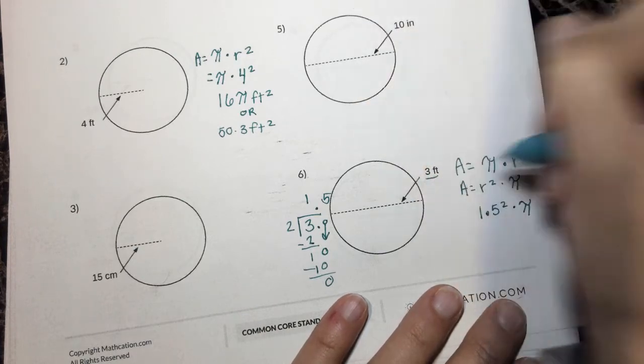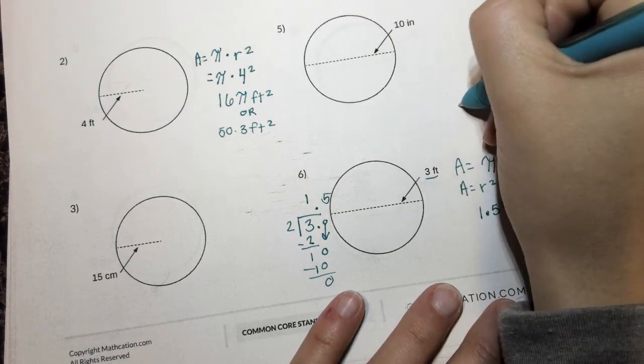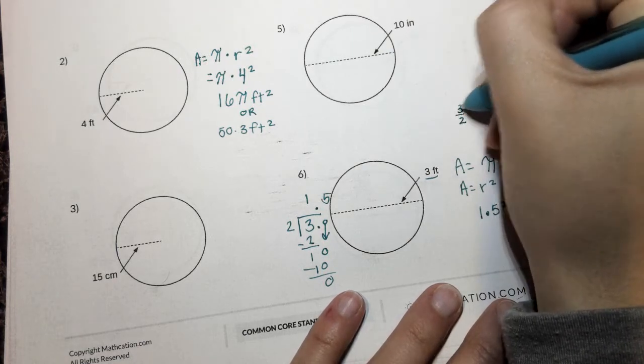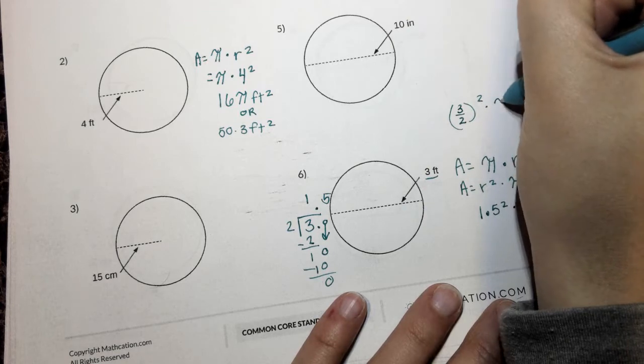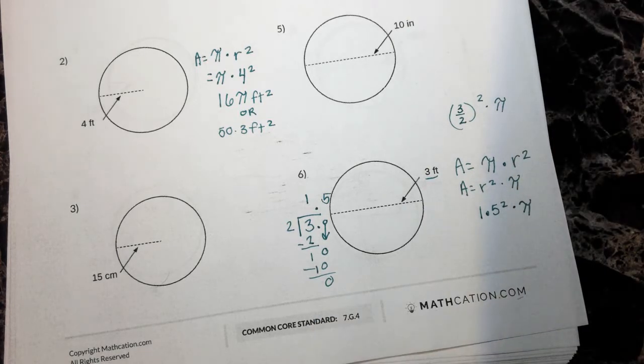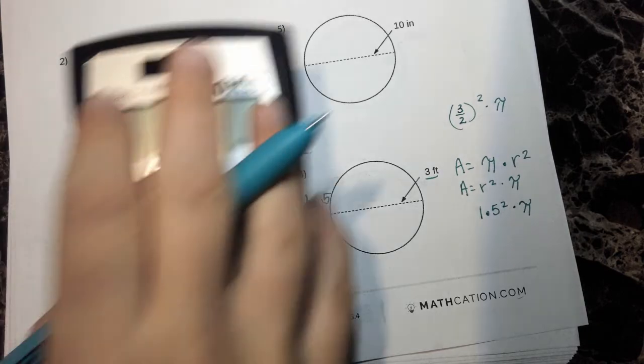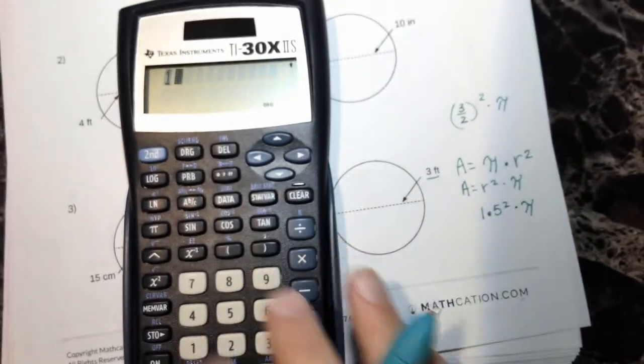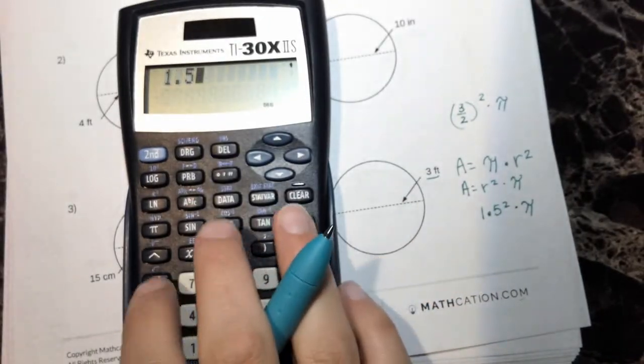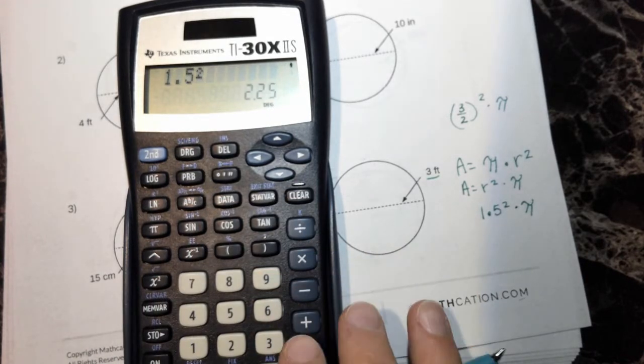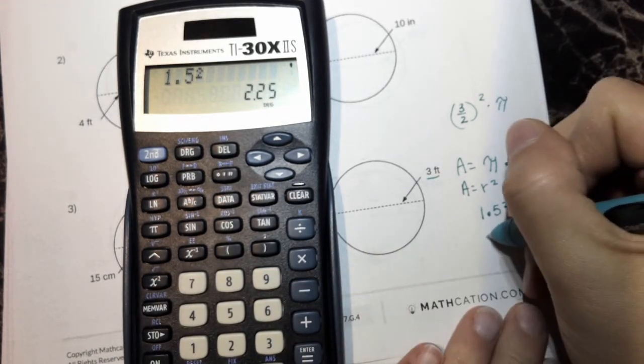Or you could do it as a fraction, 3/2 squared times pi. They're the exact same thing, okay? So either way you want to do it, I usually just put decimals since you're already using a calculator. When you square it, you would just type in 1.5, square it, and you would get 2.25.